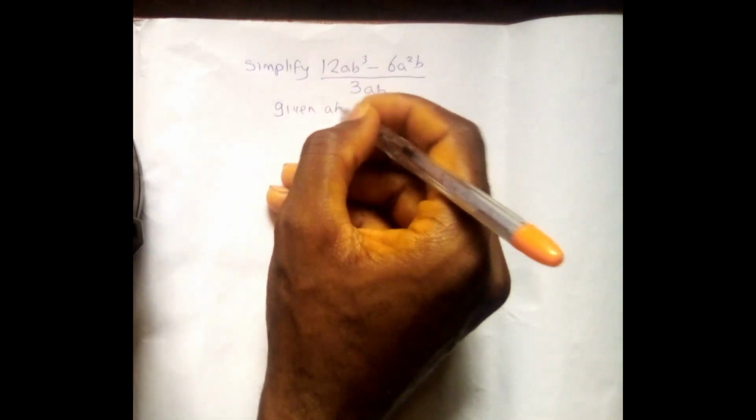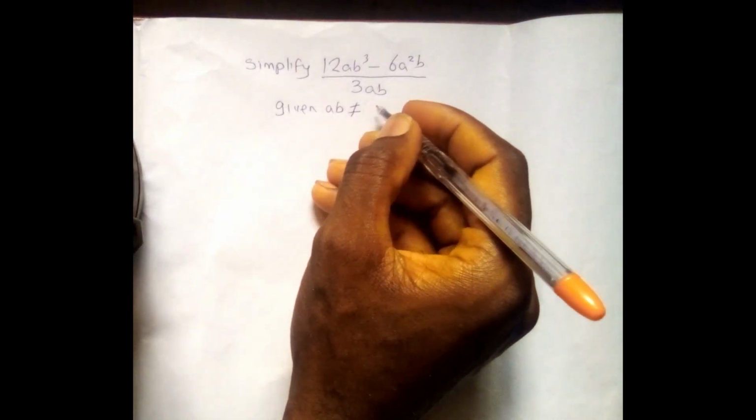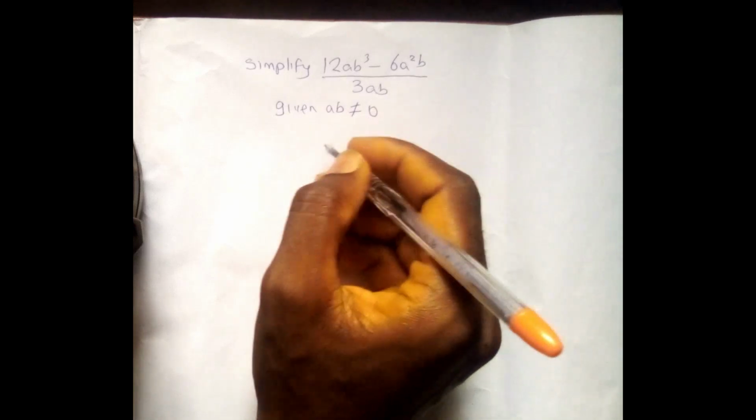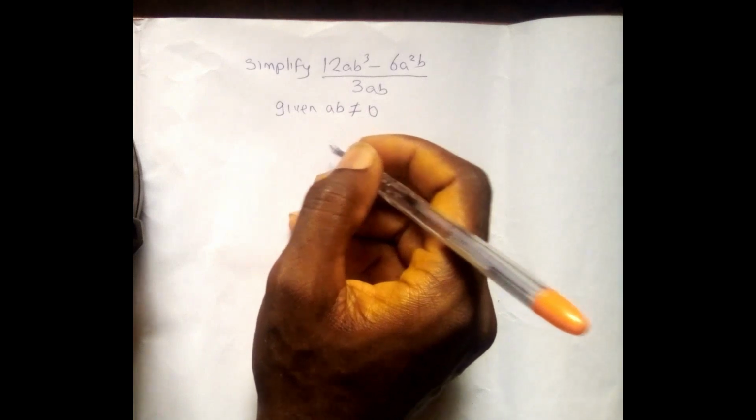Now we are asked to simplify this one: 12ab cubed minus 6a squared b over 6ab. Now, what do we do? There's a given that ab is not equal to 0. Now, how do we simplify something like this?